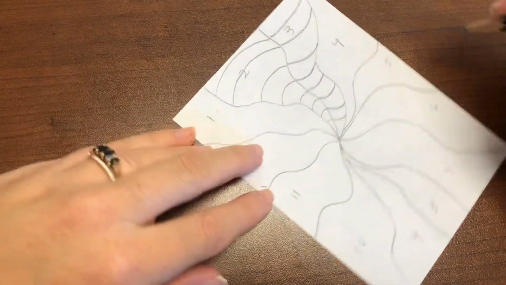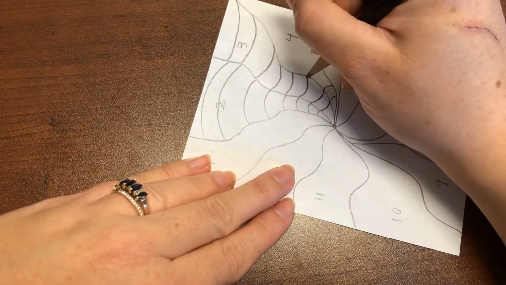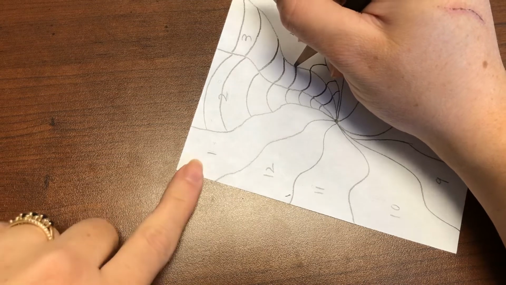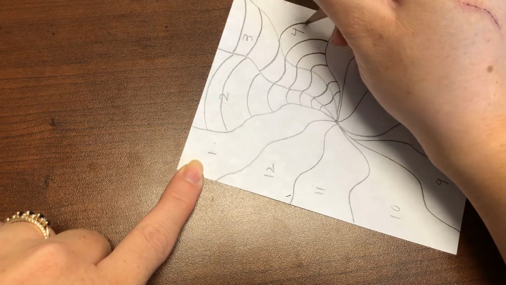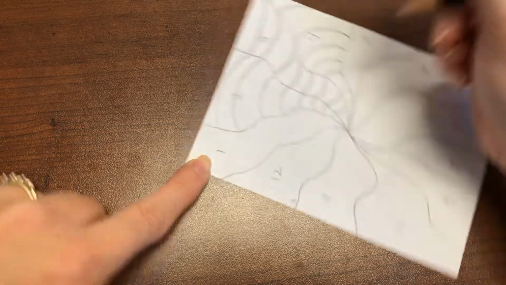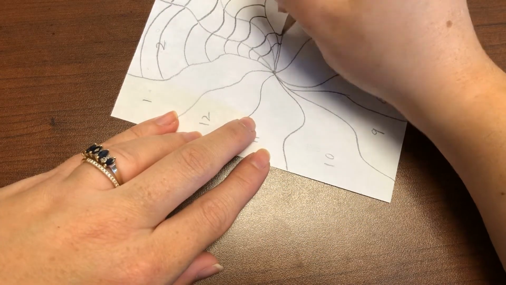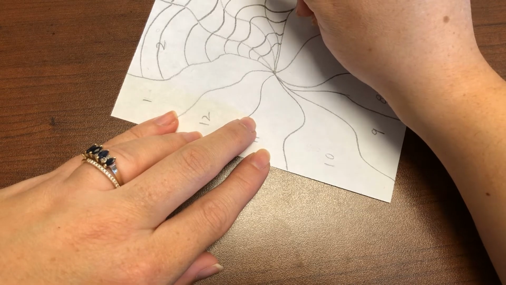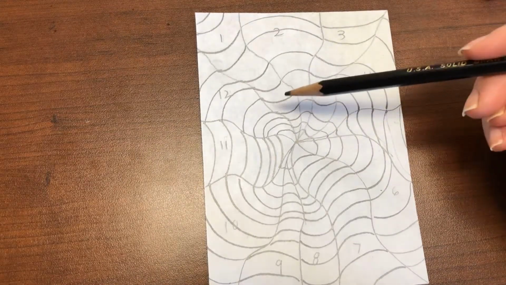Then I'm going to go back again and I'm going to do over this time. So you're just switching back and forth between curving under and curving over. So this one is all curving over. This one is going to be all curving under. You want your lines to match up. Okay, now I am done with that step. I basically just went in and I did every other.